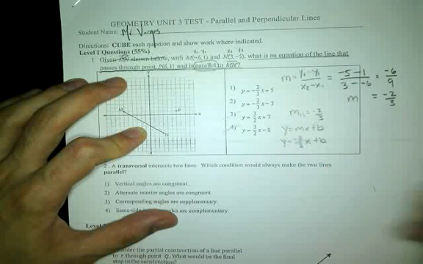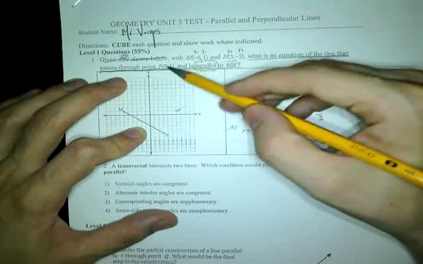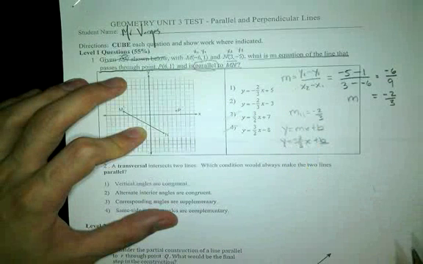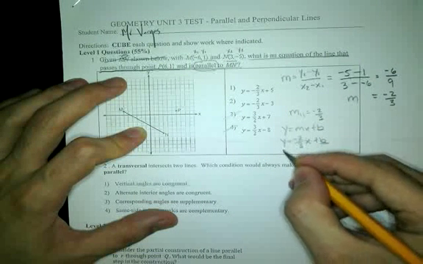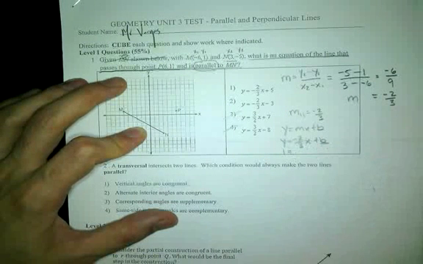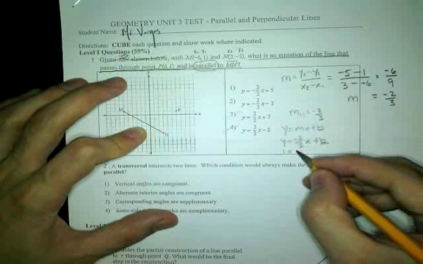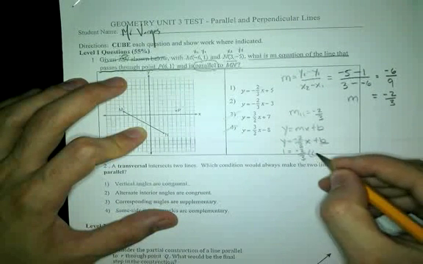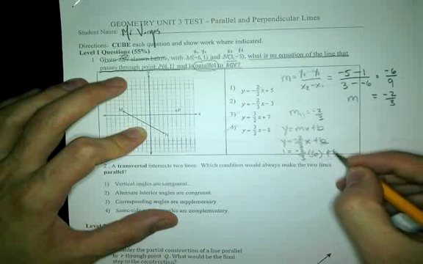Now, in order to find my b value, I'm simply going to take the point P that this line goes through and plug it into this equation. So that gives me 1 is equal to -2/3 times +6 plus b.